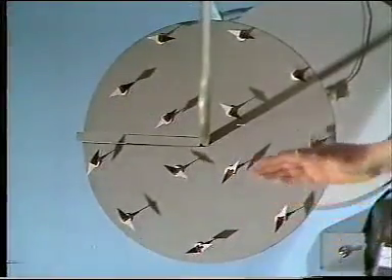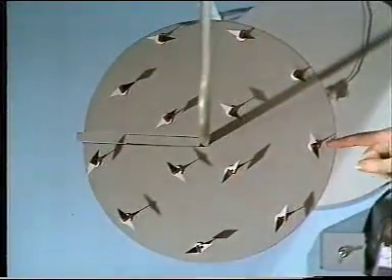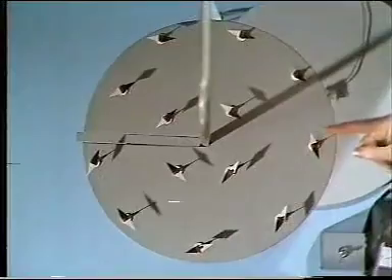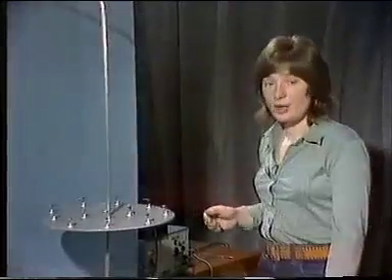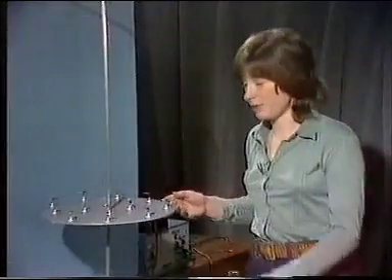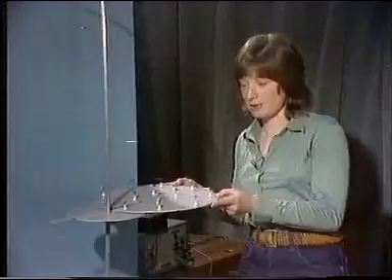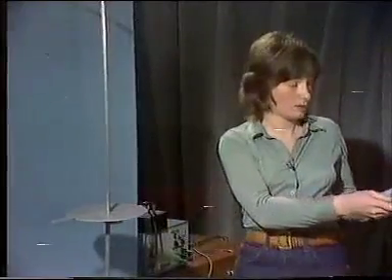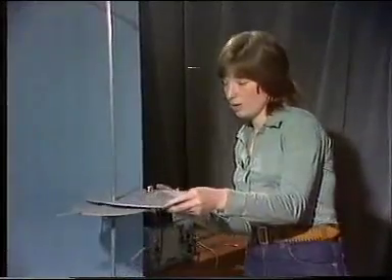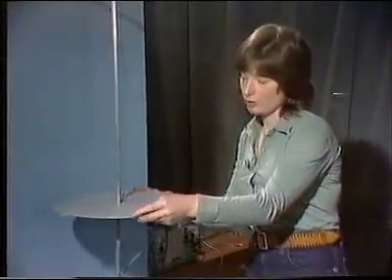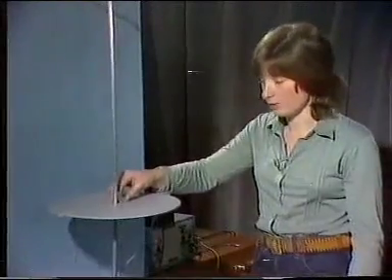You can see that the field is symmetrical about the wire, and looking at any one of these needles, its direction is at right angles to the radius. So that's the direction of the magnetic field. But what about its magnitude? If I replace this disc now with another one, this one has on it a probe which will measure the size of the magnetic field.